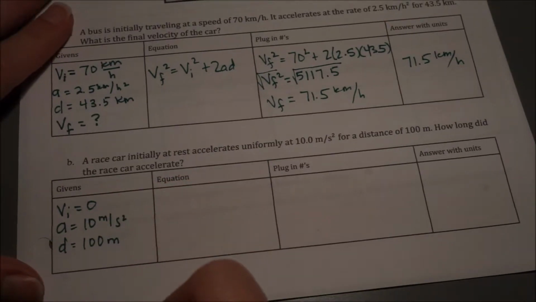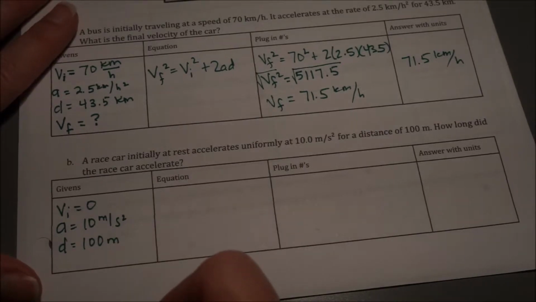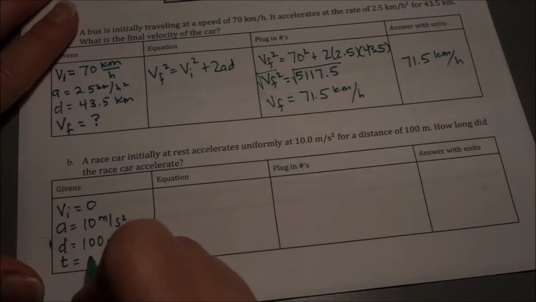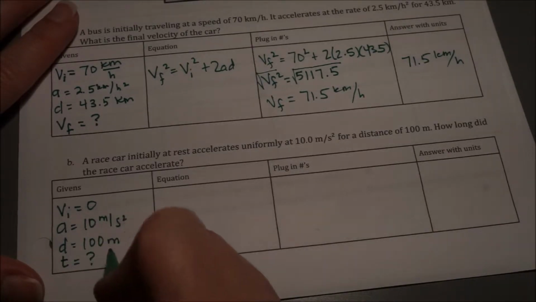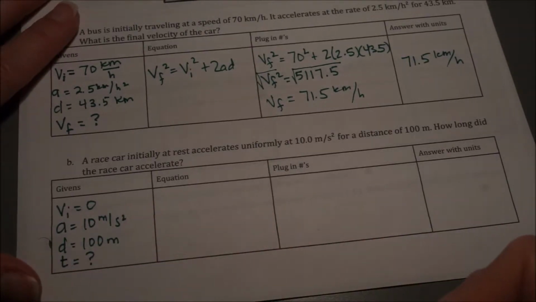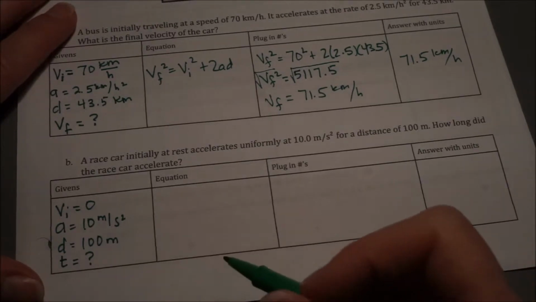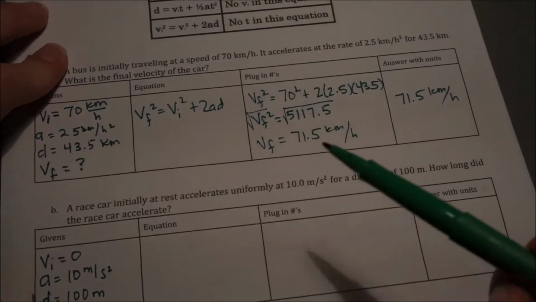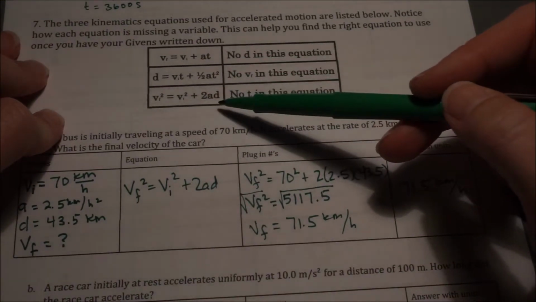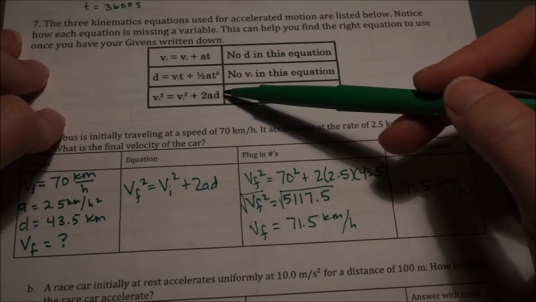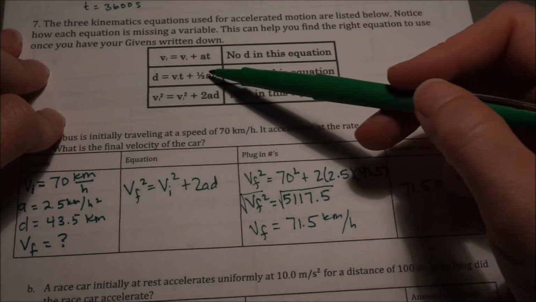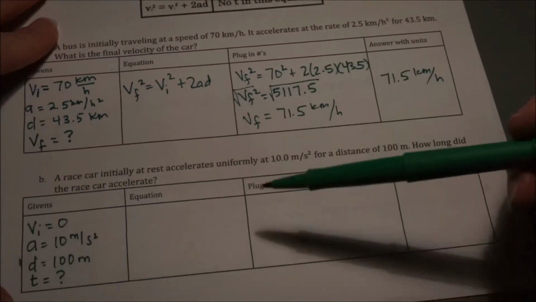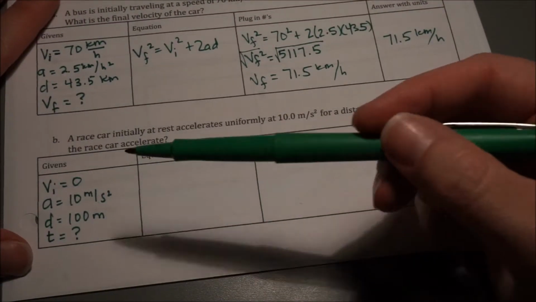How long did the race car accelerate? The how long question in this case is going to be time. How much time did it take it to reach 100 meters if it was accelerating at that rate? We have a VI, an A, a D, and a T. So if we look back at our equations to choose from, the equation that best fits what we've got and can do it in one step is the second equation. There's no final velocity in this equation, and we don't have a final velocity to work with in our givens.